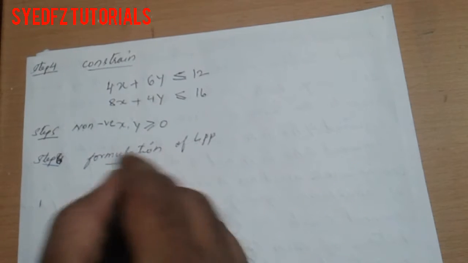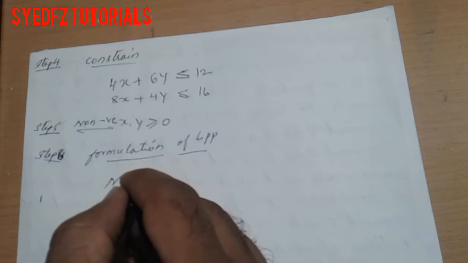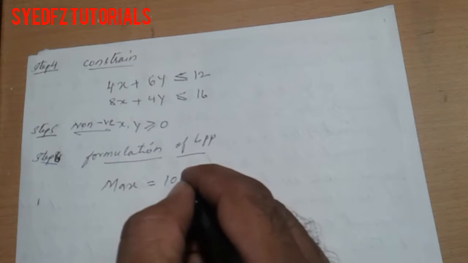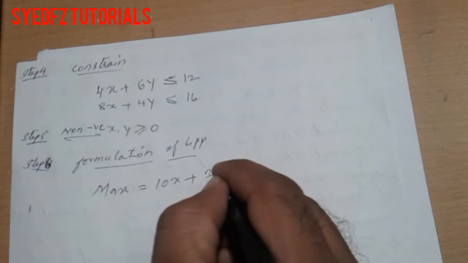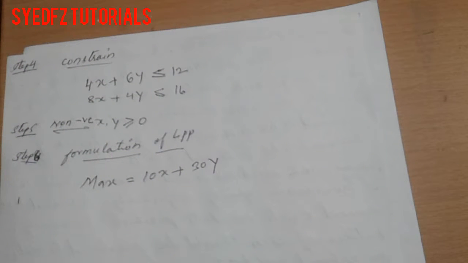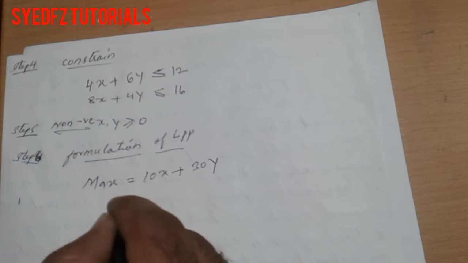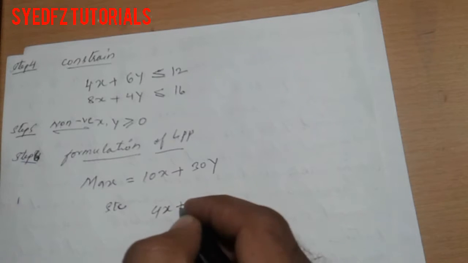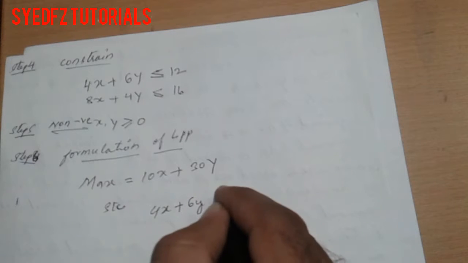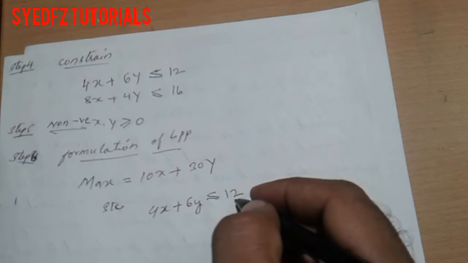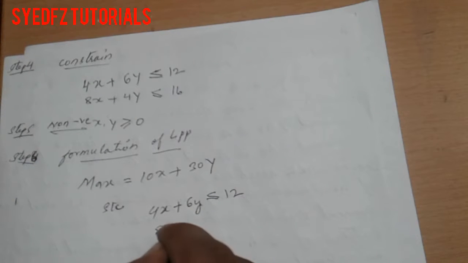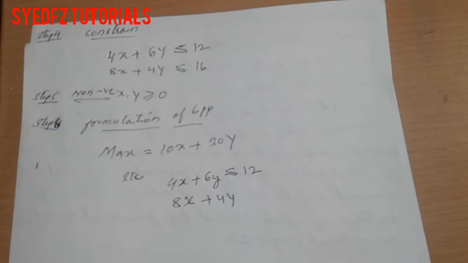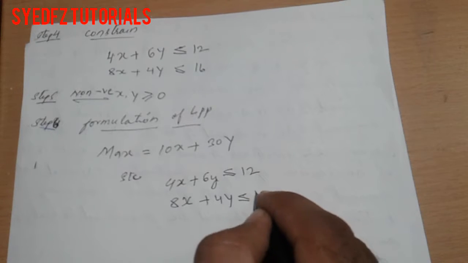How we can formulate? Max. What is the objective function? 10x plus 30y, subject to constraints: 4x plus 6y less than or equal to 12, 8x plus 4y less than or equal to 16.